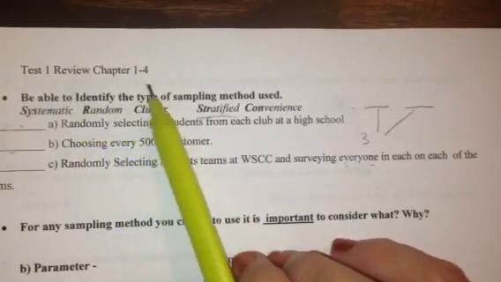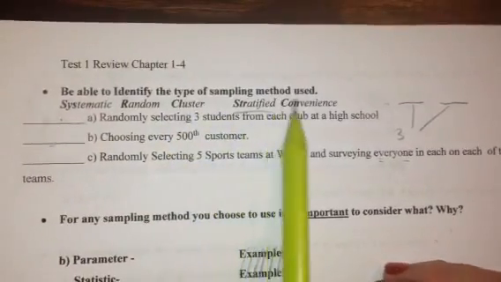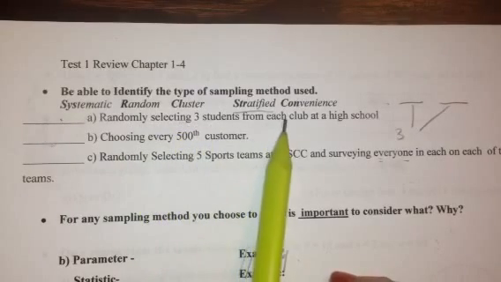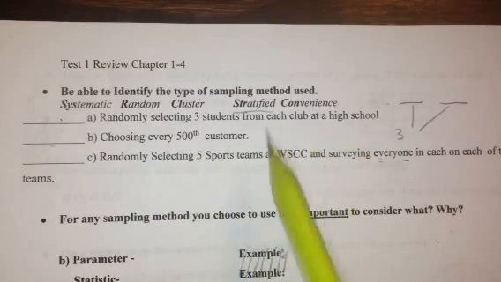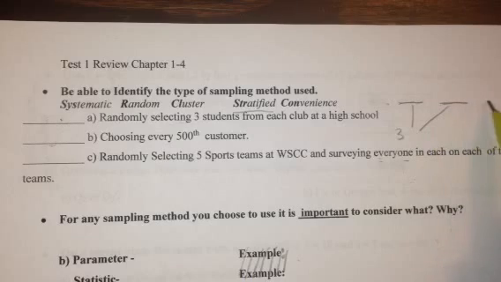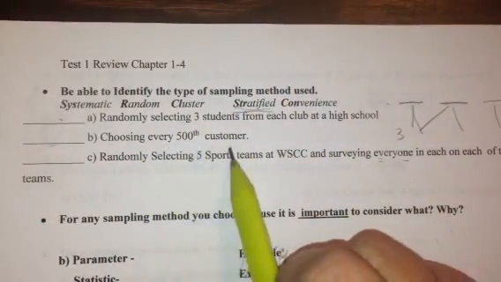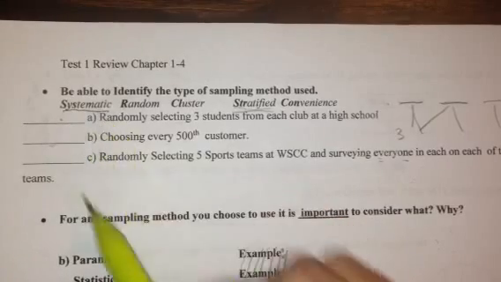Test 1 review, chapters 1 through 4. You need to be able to identify the type of sampling method used. Randomly selecting 3 students from each club at a high school: so you have the groups that are clubs, and you're randomly choosing 3 from each. That's not everybody. That's stratified. Choosing every 500th customer would be systematic.